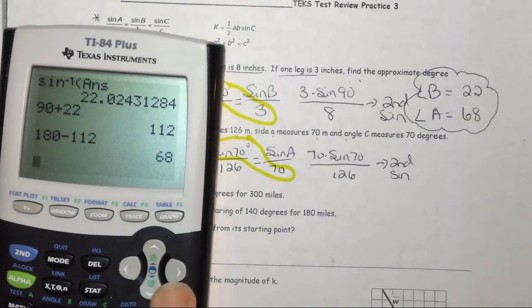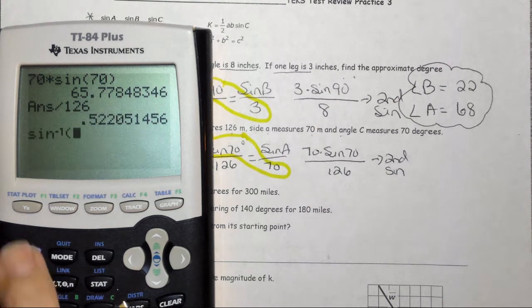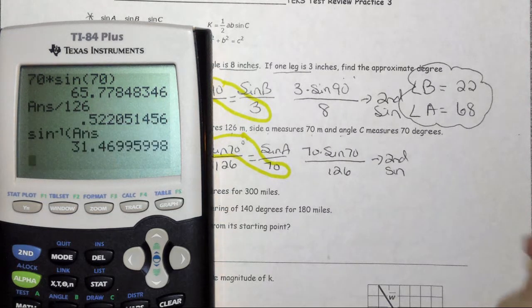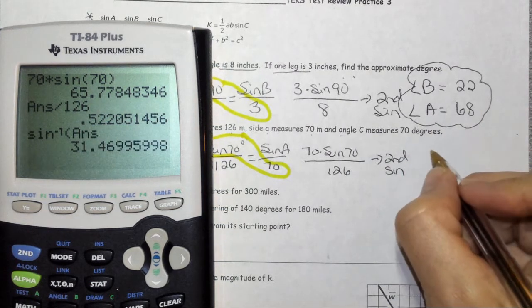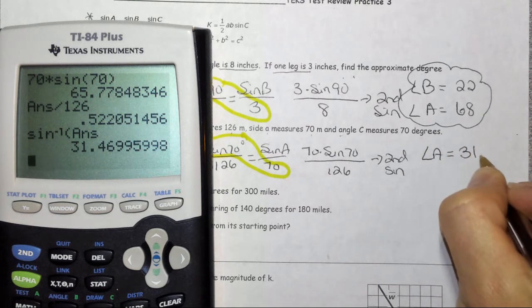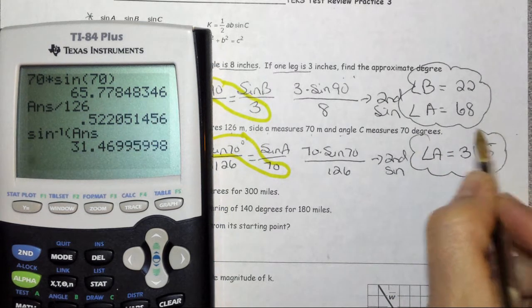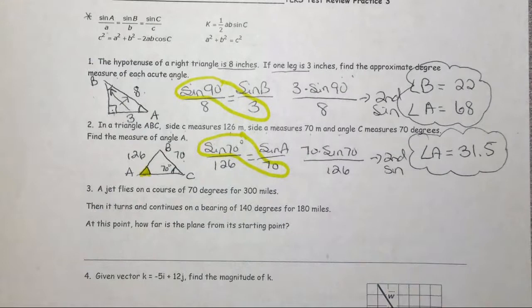So here we go. I'm going to go type it in. So I'm going to have 70 times sine of 70, enter, divided by 126, and then I'm going to second sine, second answer. And they only wanted that one angle, so angle A measures 31.5 or 32, or you can leave it as 31. It'll be multiple choice, so you'll pick the appropriate answer after looking at your answer choices.